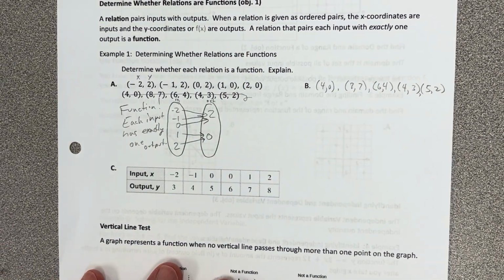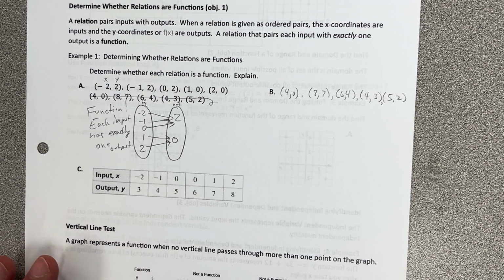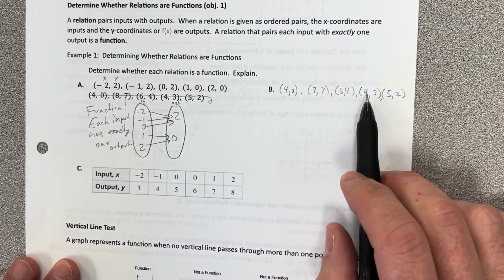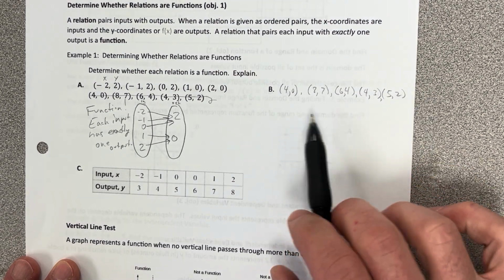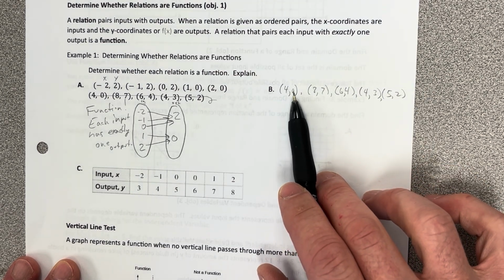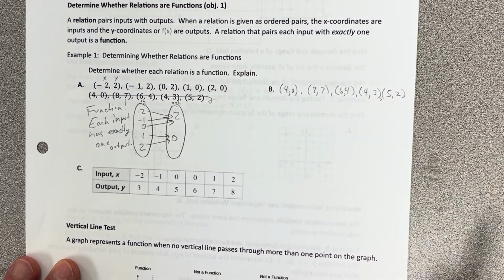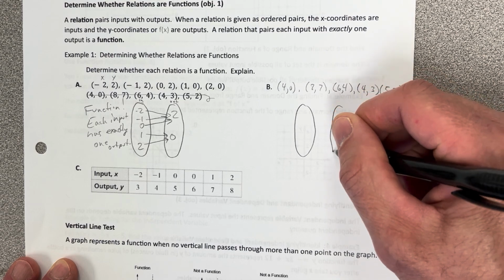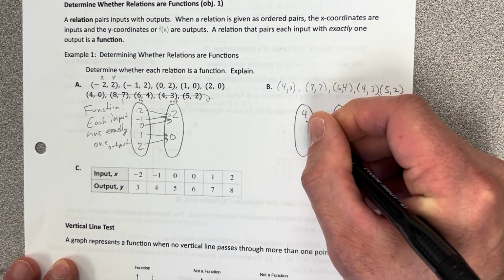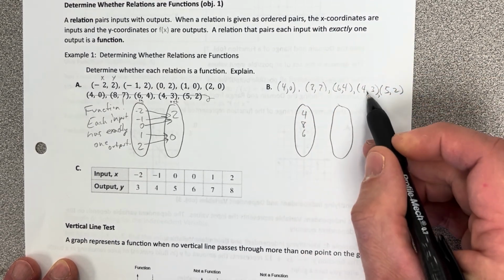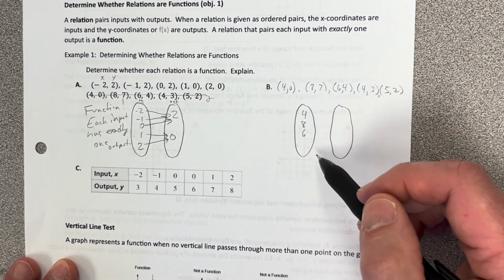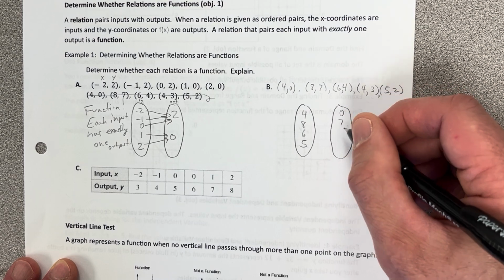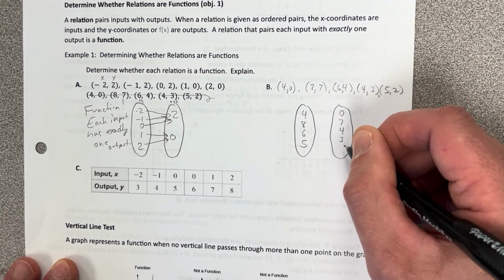So let's look at this next set of data. I'm seeing an issue already. I'm seeing that 4 goes to 0, but later on 4 goes to 3. That's going to be a problem because an input of 4 shouldn't have 2 outputs, but it does in this data. And to really drive home that point, let's draw our mapping diagram. We've got 4, 8, 6, 4 again. We don't write it again, we've already written it. And then 5. And then on the outputs, 0, 7, 4, 3, 2.